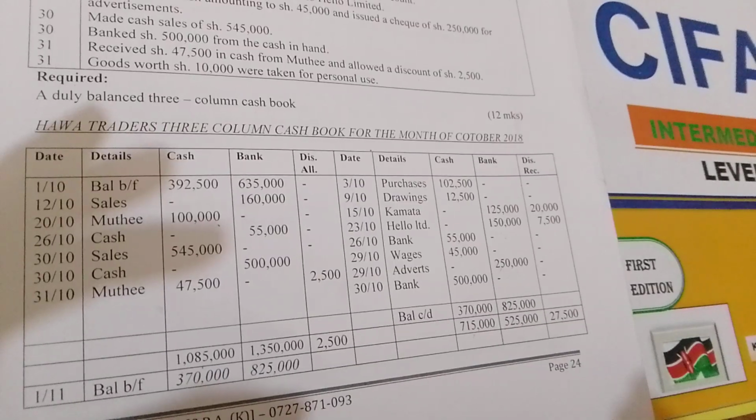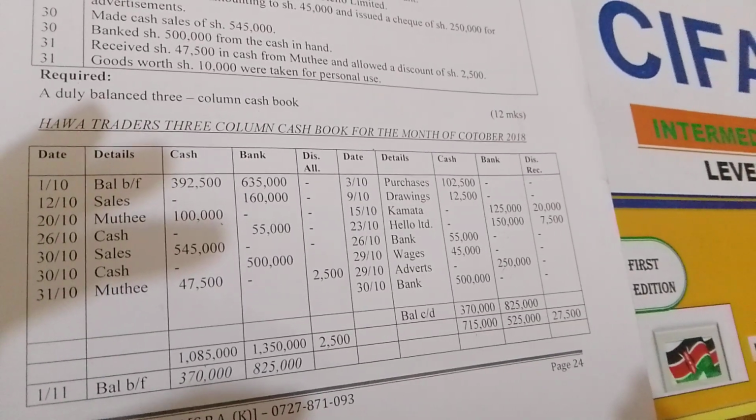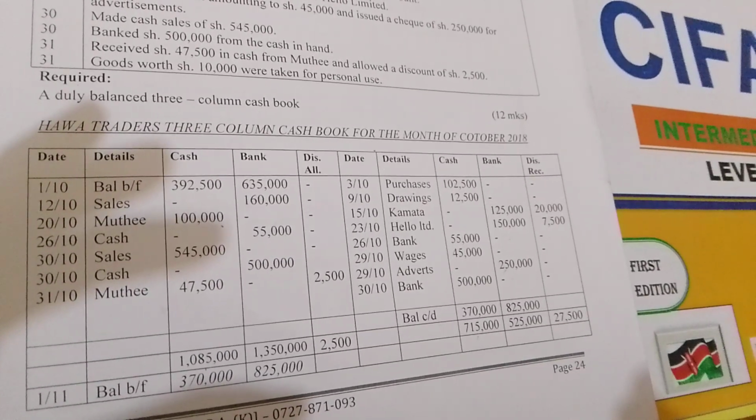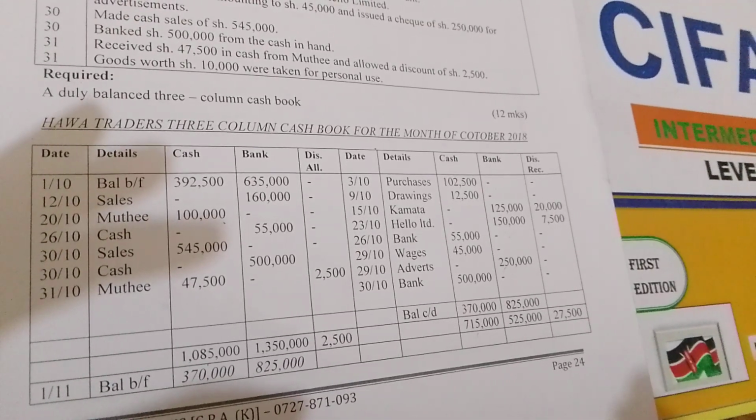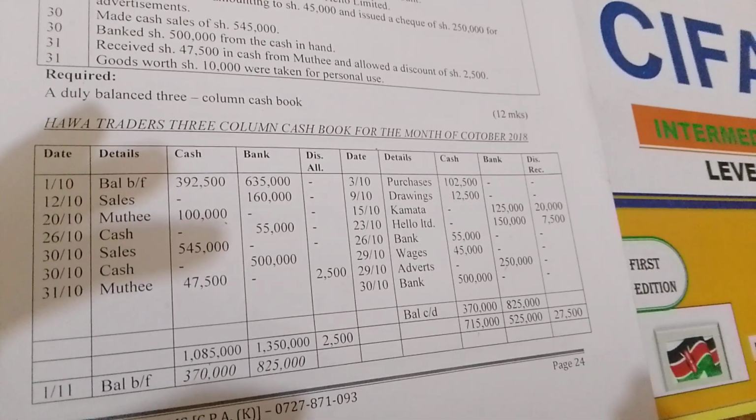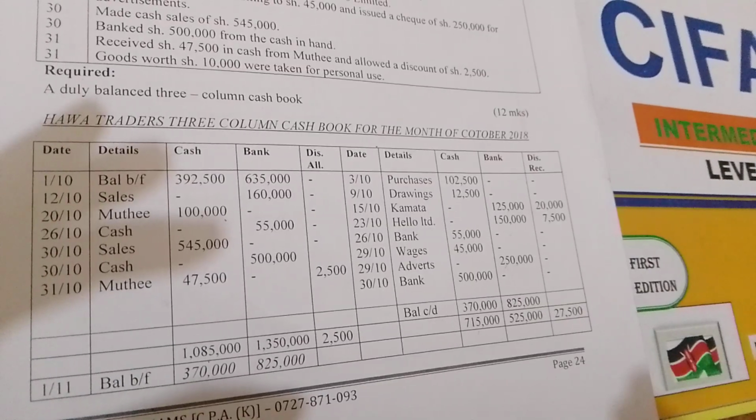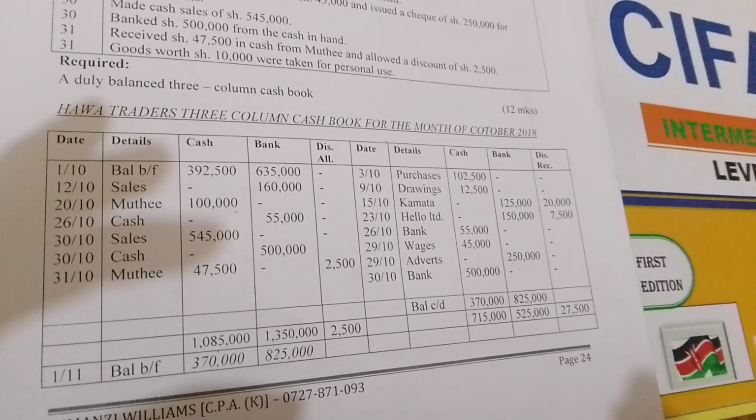Now, what is on the left hand side is known as the debit items, and what is on the right side is known as the credit items.